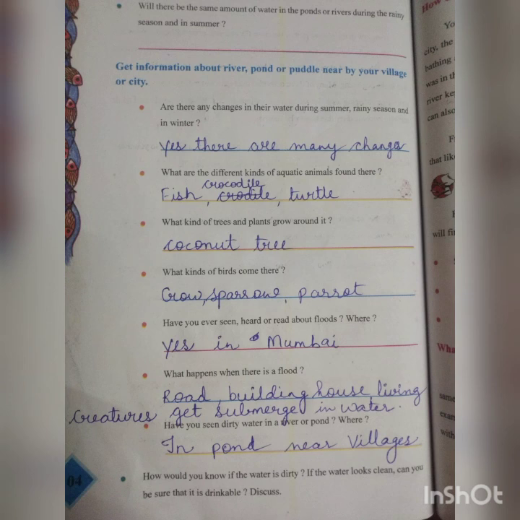Have you seen dirty water in a river or a pond? I have seen dirty water in a pond near the villages. That's it. Write it down and complete the things.